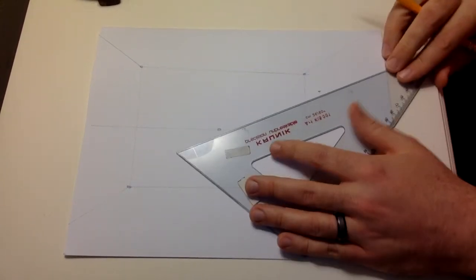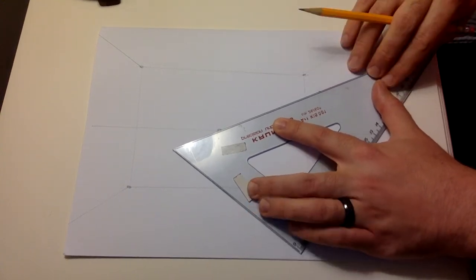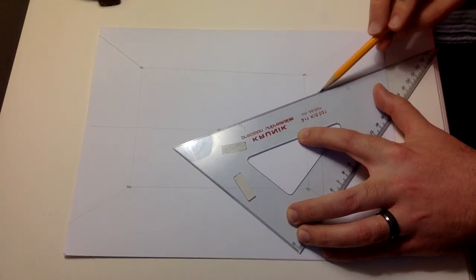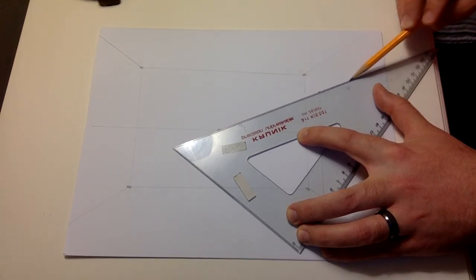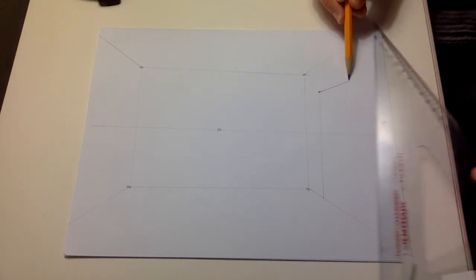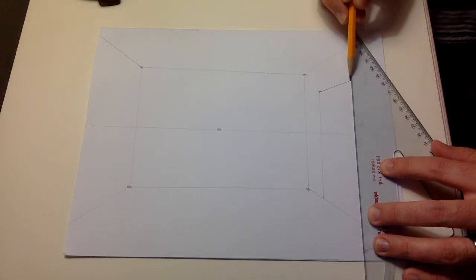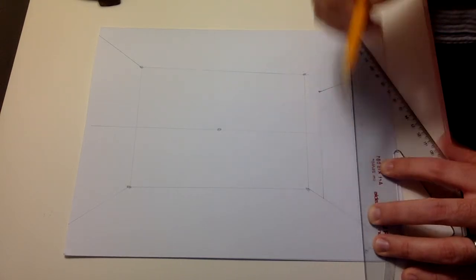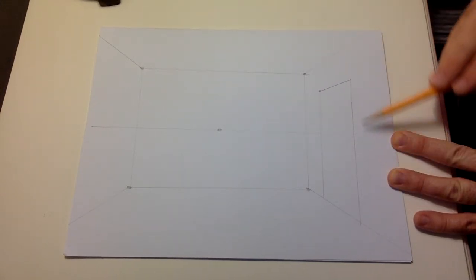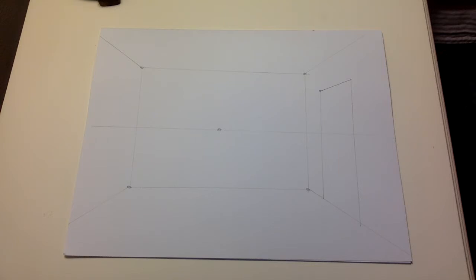So I'm going to line up my vanishing point and the top of that door. So you can see both of those dots are on the straight edge. I'm going to draw the top of the door, maybe about that long. Okay? And then from this point, I'm going to go straight down so that this line here and this line here are going to be parallel. Okay? Super, super important.